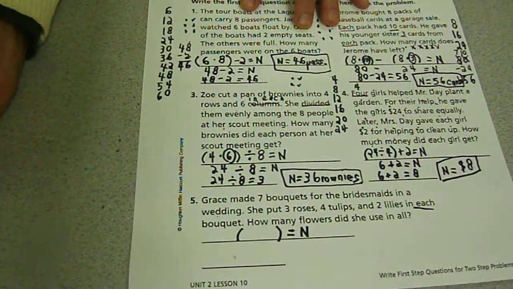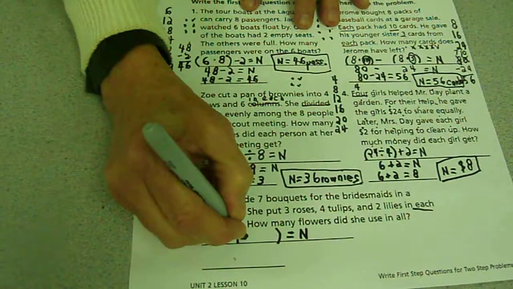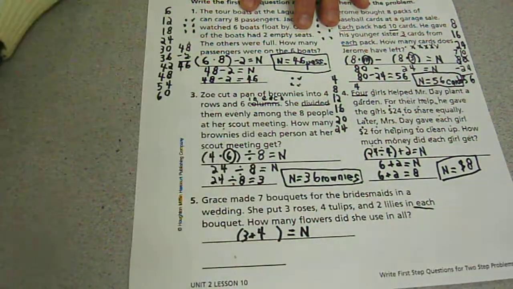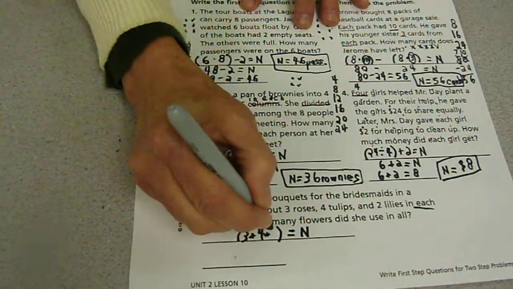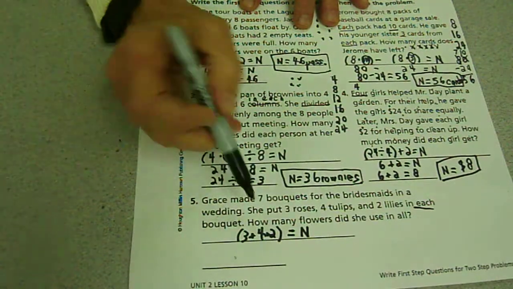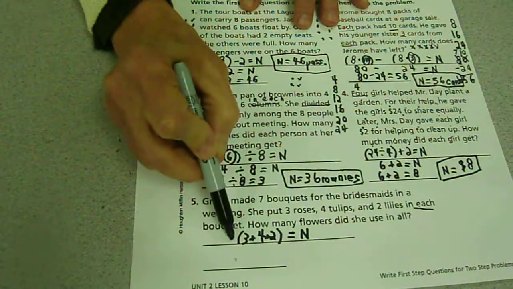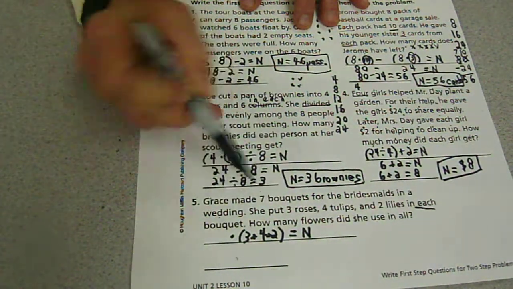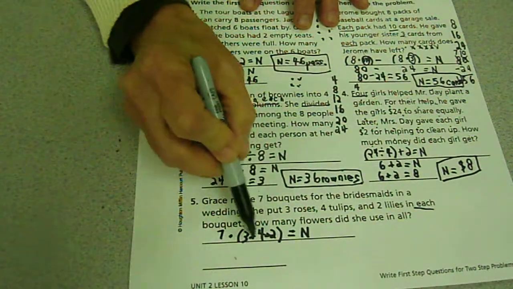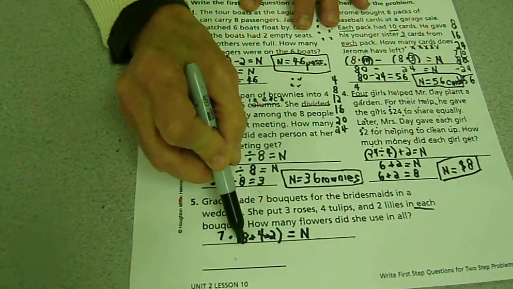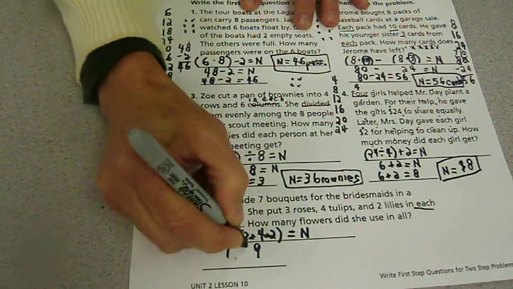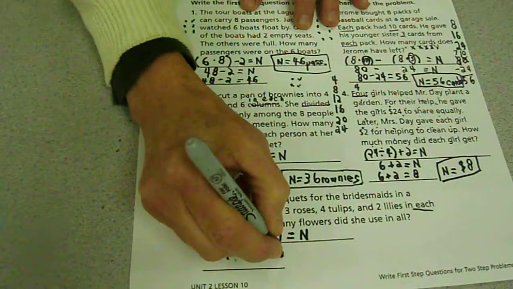So how many did she put in each bouquet? She put in 3 roses, plus 4 tulips, plus 2 lilies. That's how many were in each bouquet. How many bouquets did she have? Grace made 7. Okay, so I can evaluate this. So 4, 5, 6, 7, 8, 9. I bring down my 7 times 9 equals N.